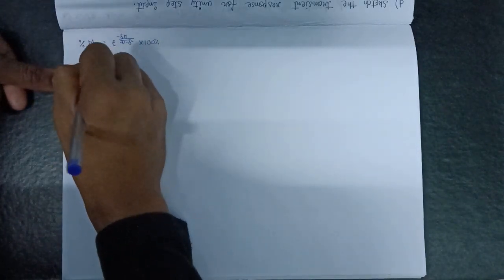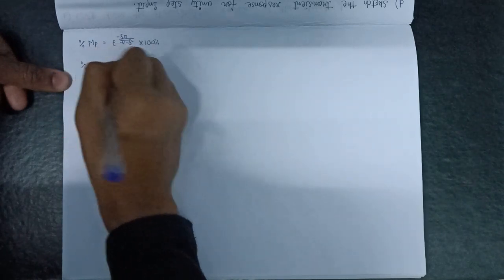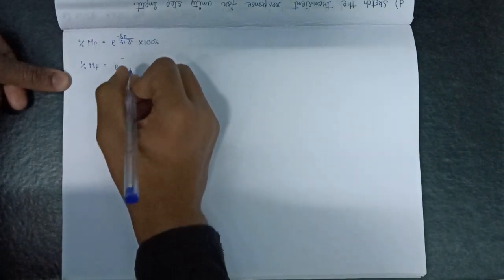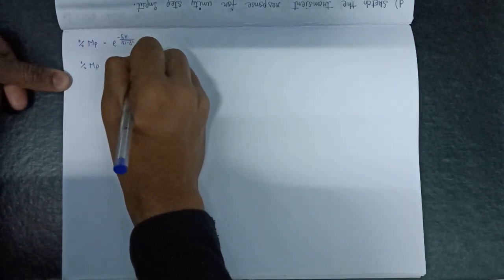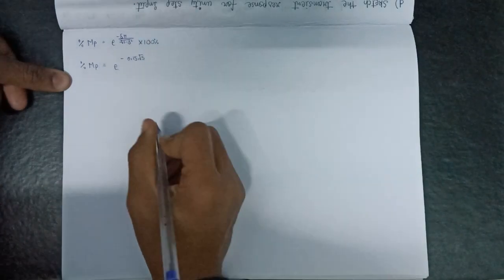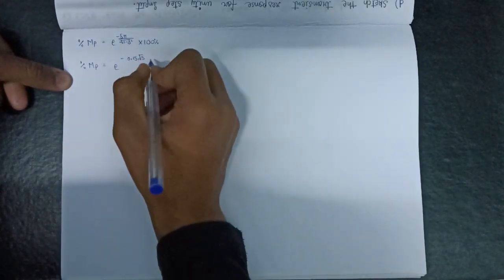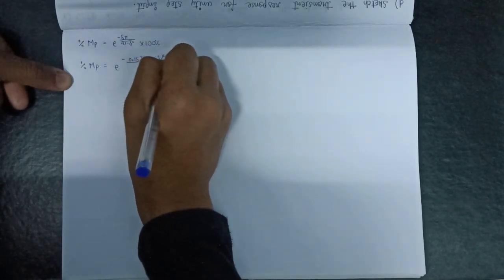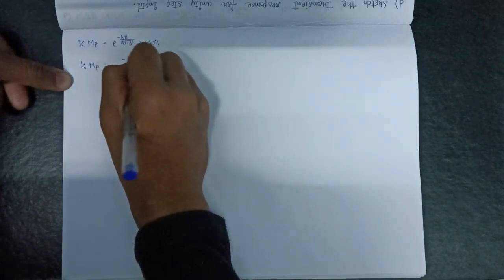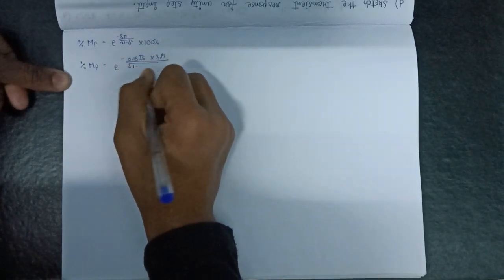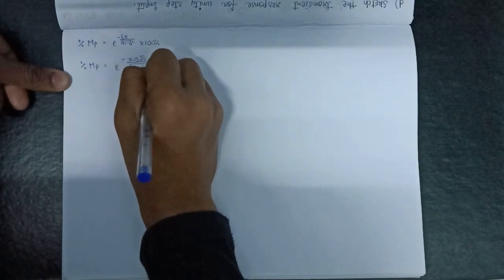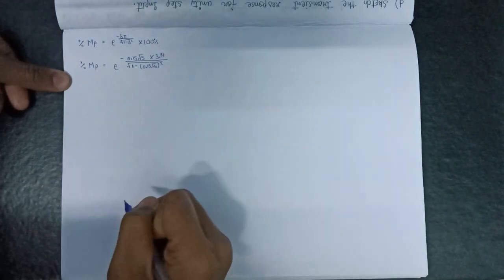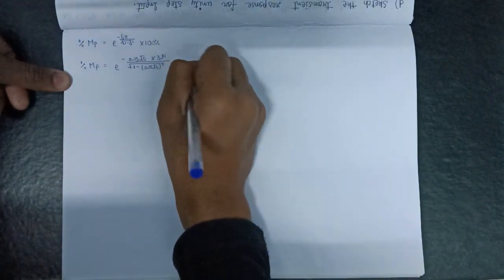So percentage MP will be equal to e to the power minus, since del value is 0.15 root 5 and pi value is 3.14, divided by under the root 1 minus del value which is 0.15 under the root 5 whole square, into 100%.